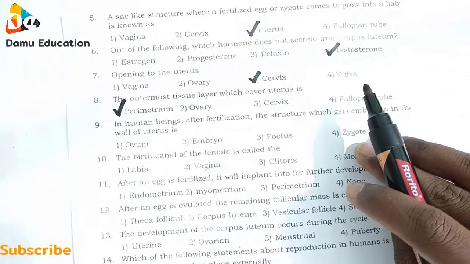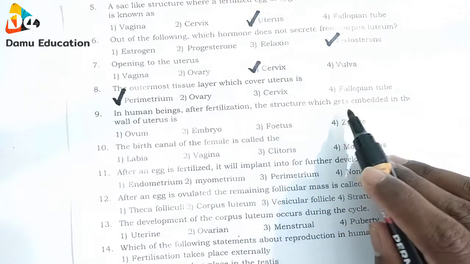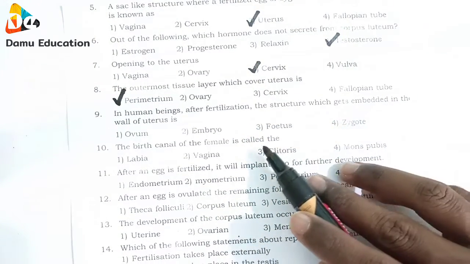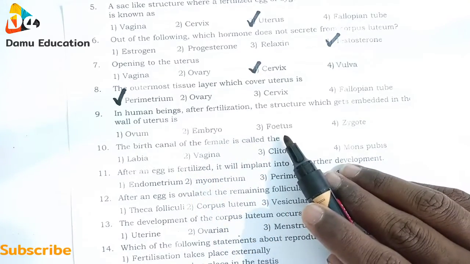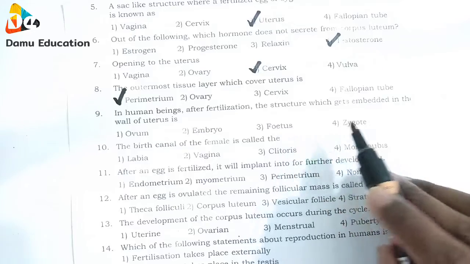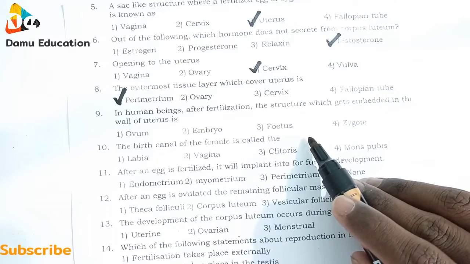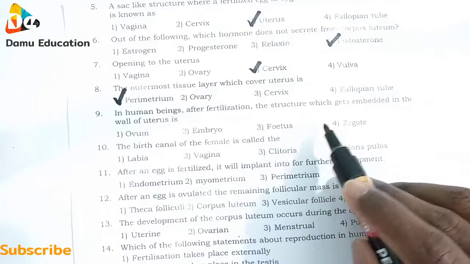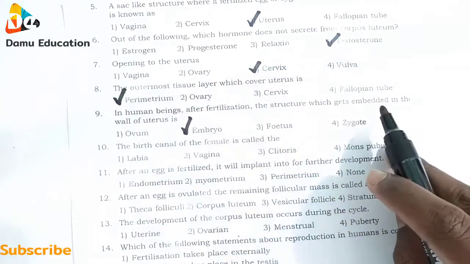Next one, in human beings after fertilization the structure which gets embedded in the wall of the uterus is: ovum, embryo, fetus, and zygote. After fertilization, the structure which gets embedded in the wall of the uterus is the embryo.